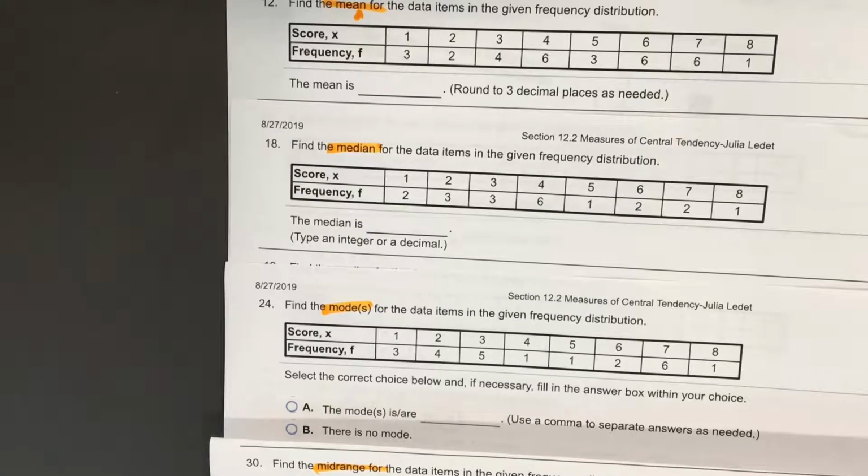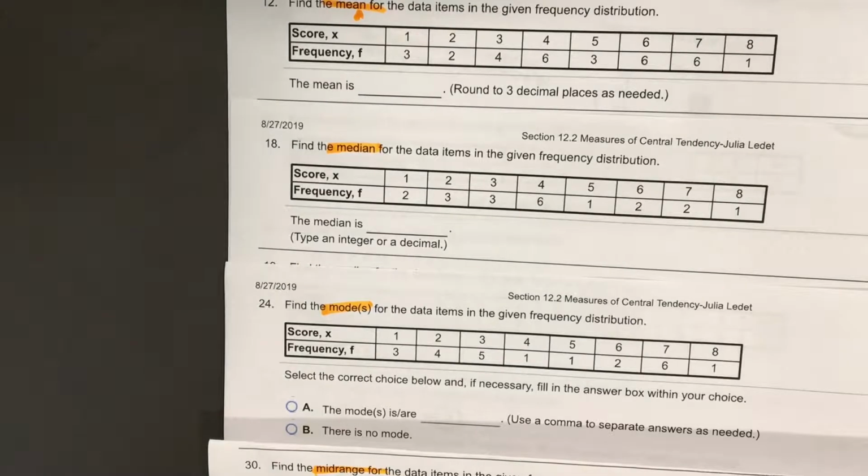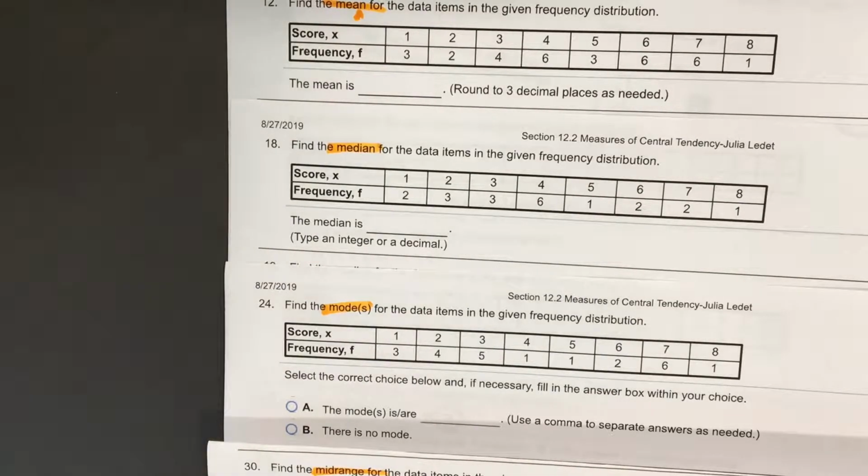So on these problems, practice these chart problems. The calculation is really not different from what I've done already, but I think some students are just overwhelmed by these chart problems.